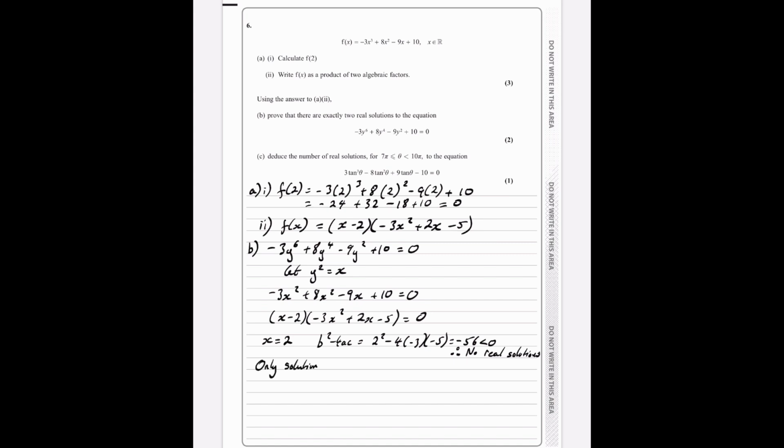Reversing the substitution, if x is equal to 2, so therefore y squared will be equal to 2. And we can work out that y is therefore plus or minus the square root of 2. Now the question wanted us to prove there are exactly 2 solutions. Well, we found them both, and so therefore we can conclude that there are exactly 2 real solutions and go a step further and state them as being positive and negative root 2.